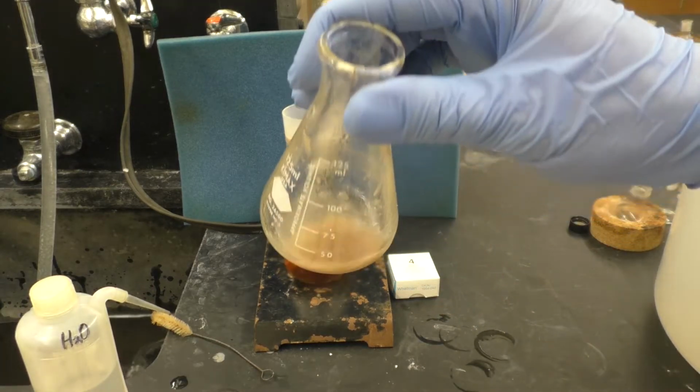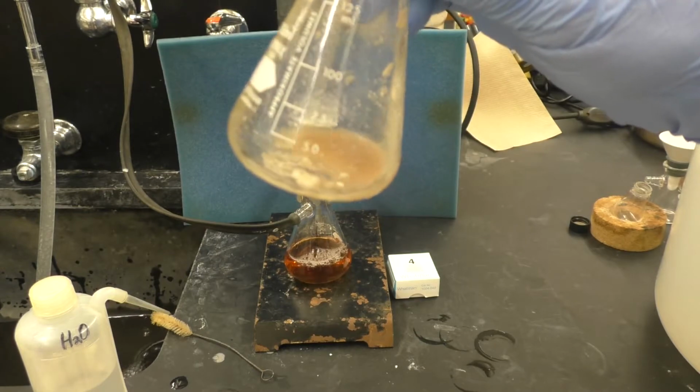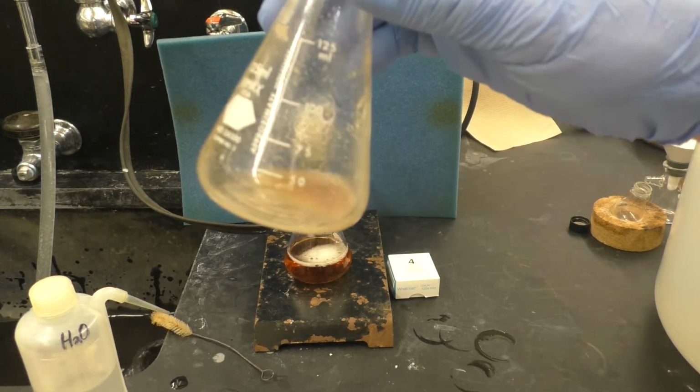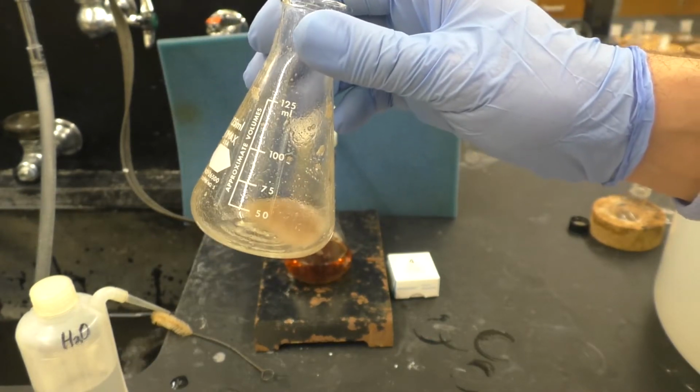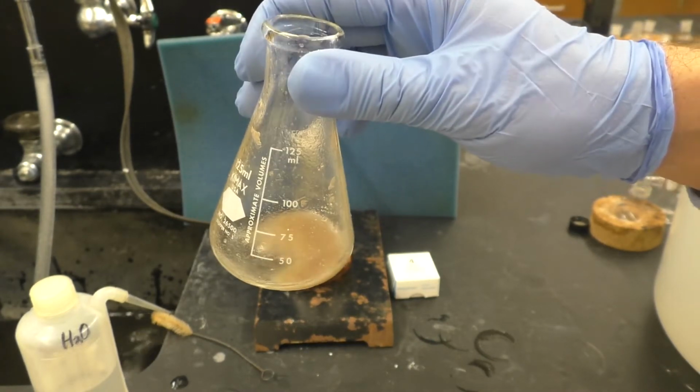You may notice a few white chunks here at the bottom. That looks like undissolved sodium carbonate. So before I put that onto the filter, I'm just going to add some more distilled water, and I'll rinse the whole system with distilled water.